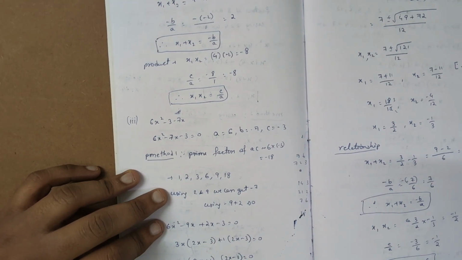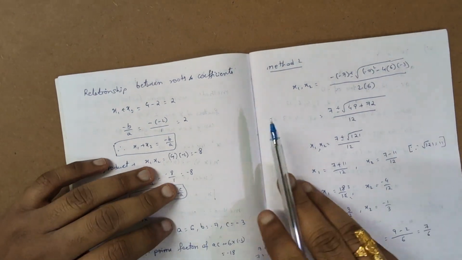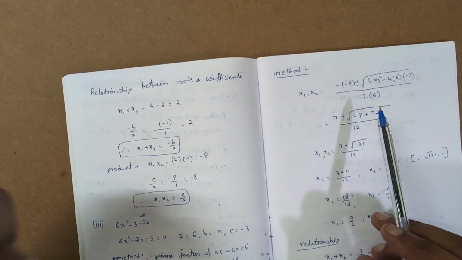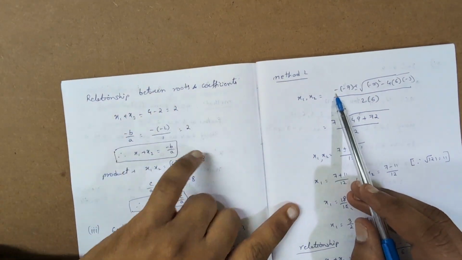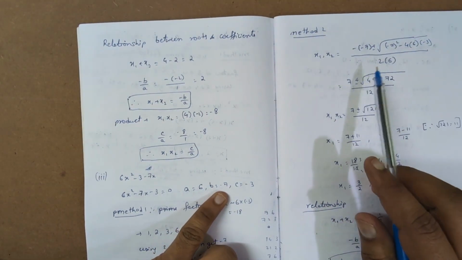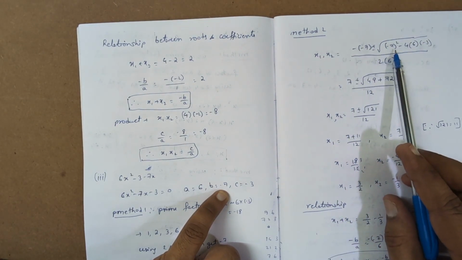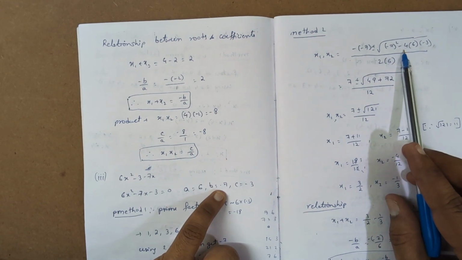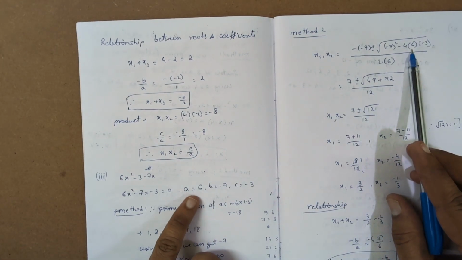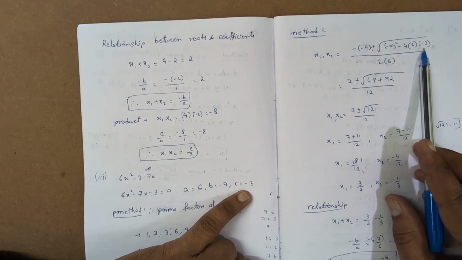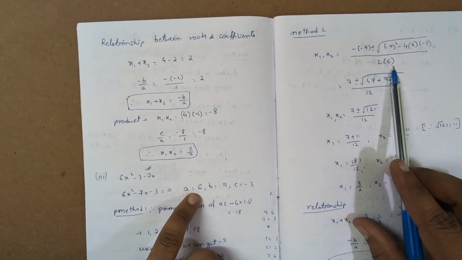Then x equal to minus 1 by 3, whereas the second value will be 3 by 2. In the second method, that is using the formula directly, minus b plus or minus root of b square minus 4ac by 2a. So if we do that method, here as you know, b is minus 7. So minus of minus 7 plus or minus root of b square, that is minus 7 square, minus 4, and a is 6 and c is minus 3, by 2 into a, that is 6.